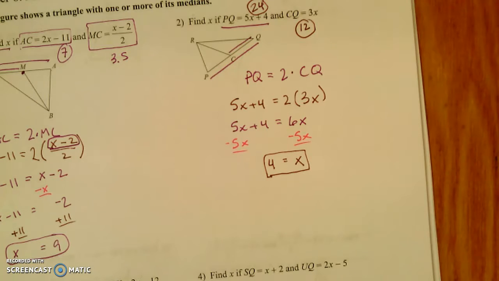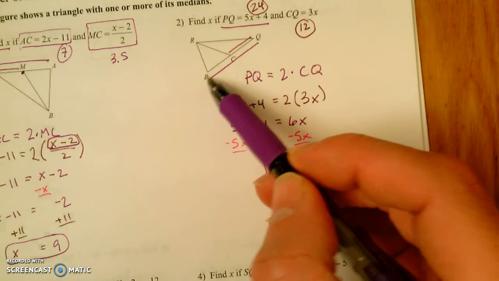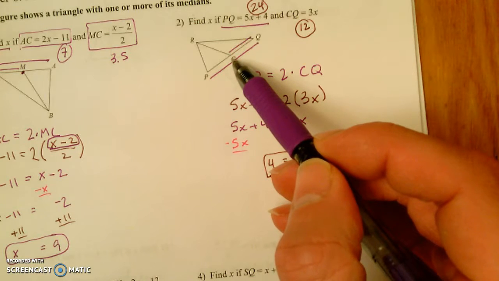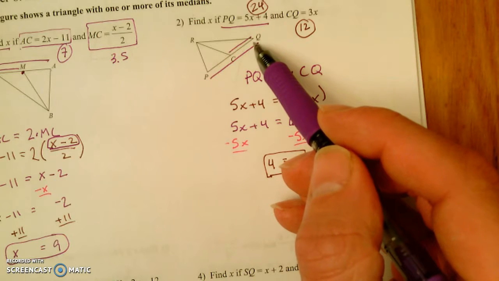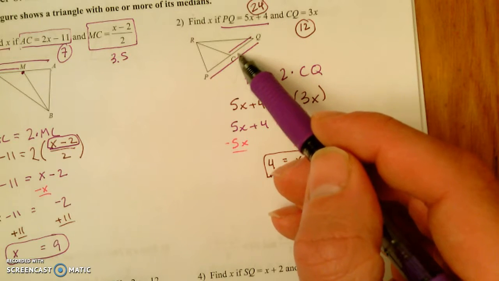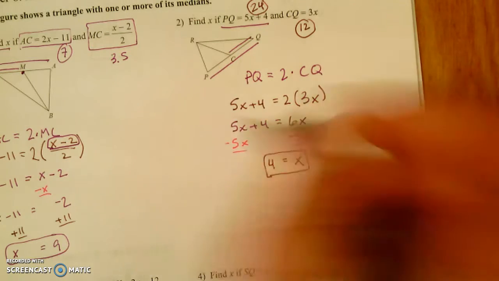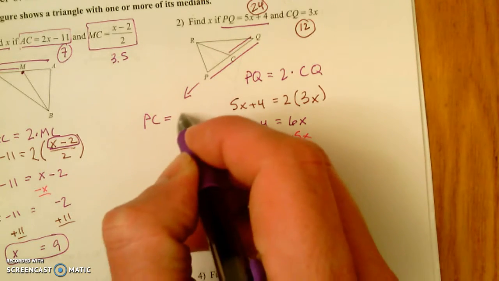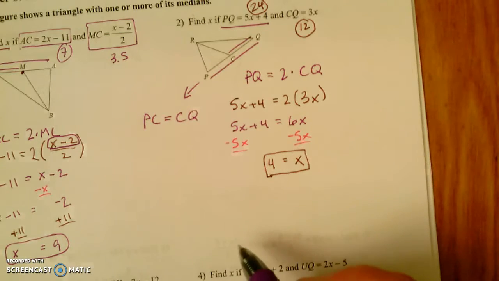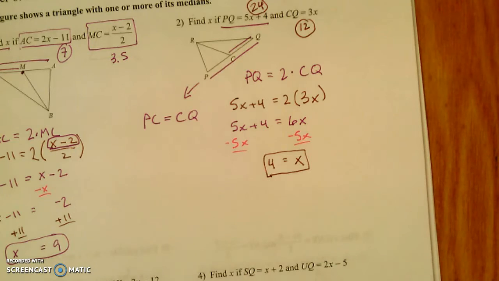Alright, so remember, you may run into some other situations. The other situation that we didn't look at here, but you could run into, is where they give you an expression for, say, one part of the side, like PC, and then they give you CQ, the other part of it. In that case, you would write that the two expressions were equal to each other, and then you'd solve from there. So you could start out with PC equals CQ. Then you substitute your expressions and solve from there. All right, good luck with these.